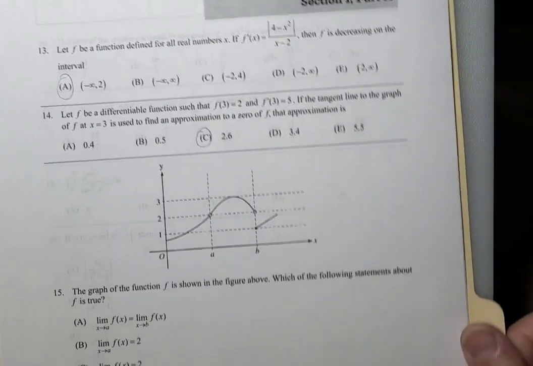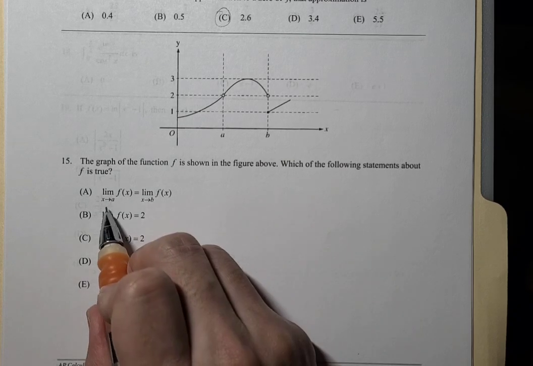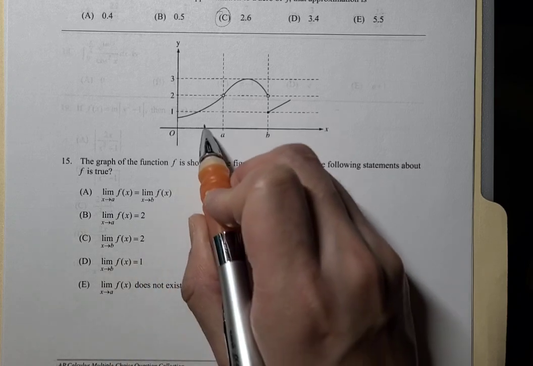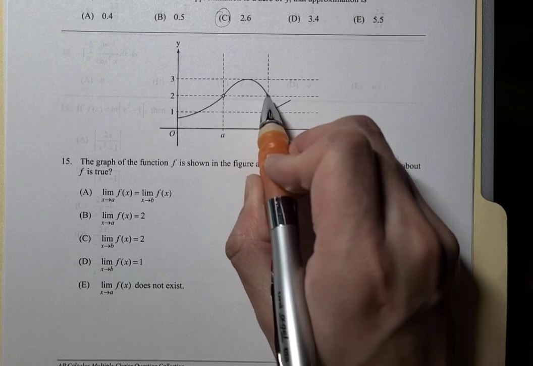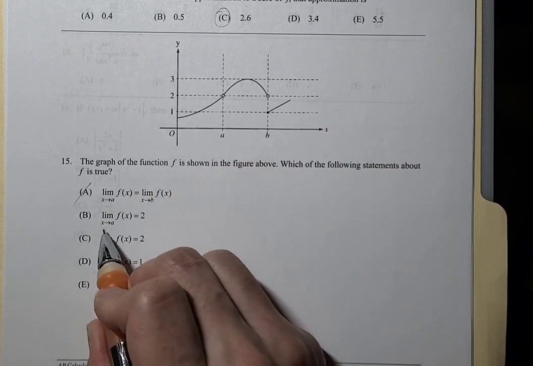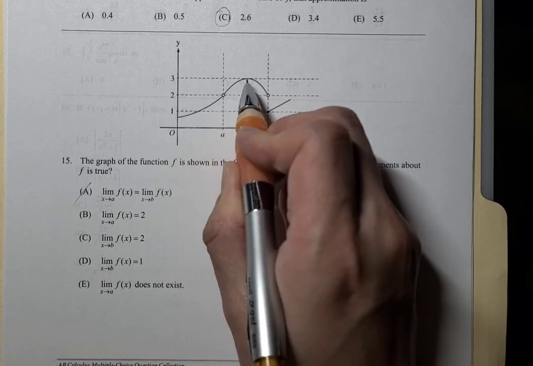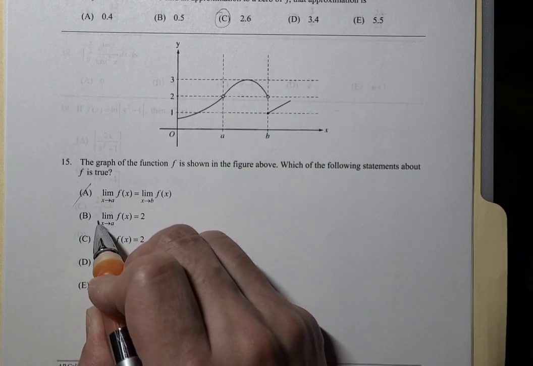Okay. The graph of f is shown in the figure above. Which of the following statements about f is true? Okay, so is the limit as x approaches a the same as the limit as x approaches b? As x approaches a, it's 2. As x approaches b, well, the limit from the left does not equal the limit from the right, so this limit does not even exist, so cross that out. Limit as x approaches a of f is 2. Yeah, because the limit from the left is 2, the limit from the right is 2, so it's also 2. Okay, so this is probably true.